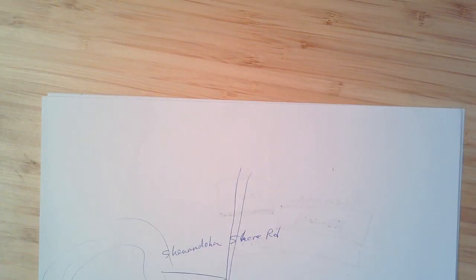I have no idea why I got some paper that was already used. What? Okay, finally.